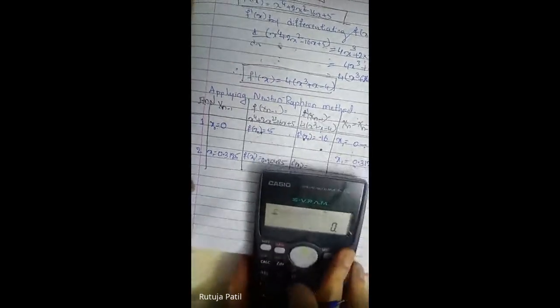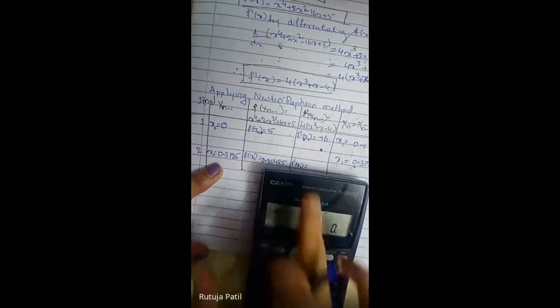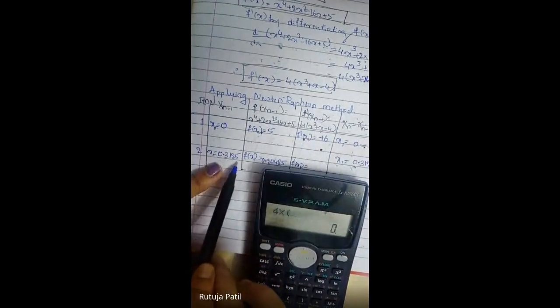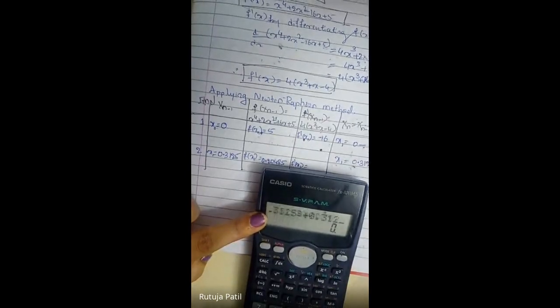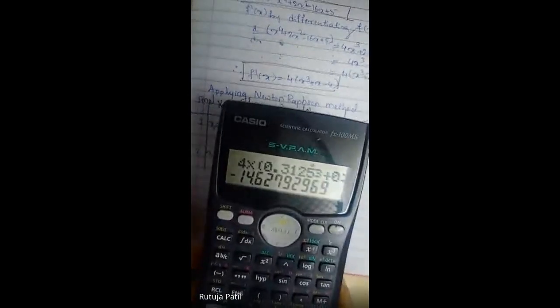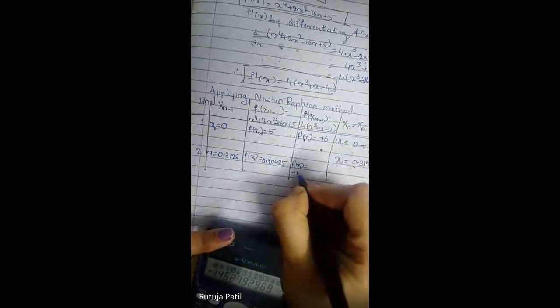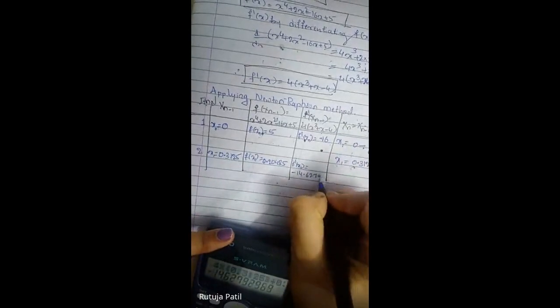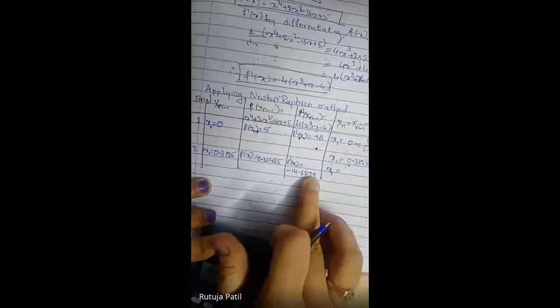Okay, so let me put this x value in this, that is 4 into x cube, that is 0.3125 cube plus 0.3125 minus 4, that is minus 14.6279. Now we have all these things, so we can substitute for x2.